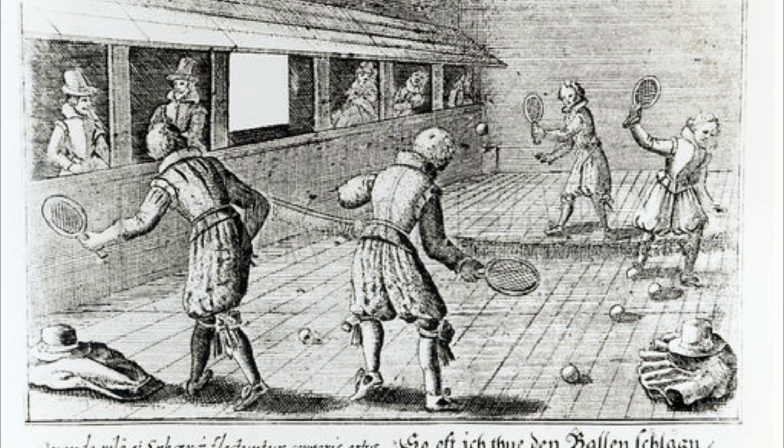Tennis. The rich would play a form of tennis. Henry VIII particularly liked it and went to great expense to build a court at Hampton Court Palace.